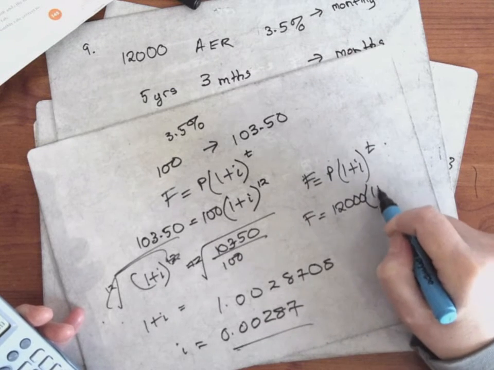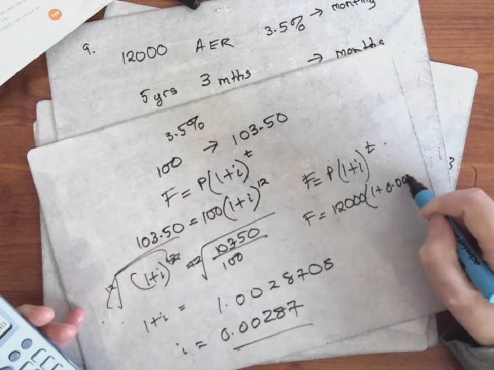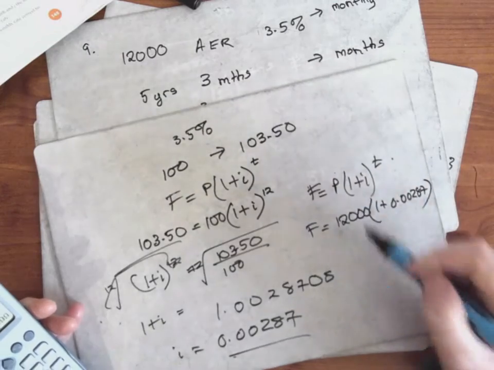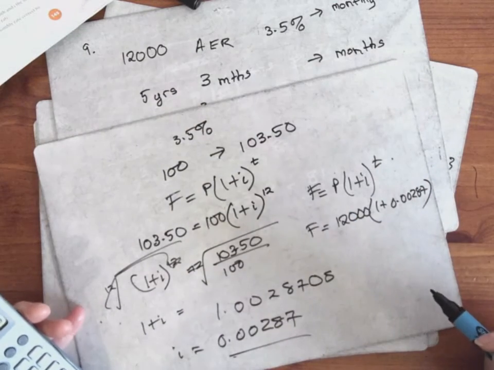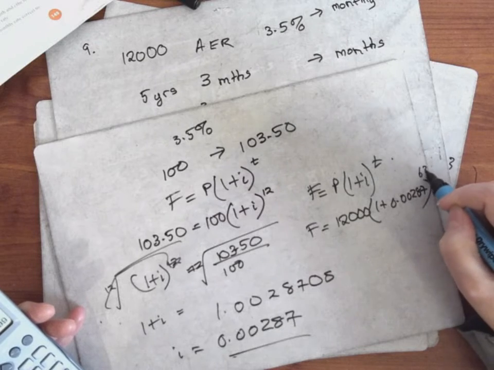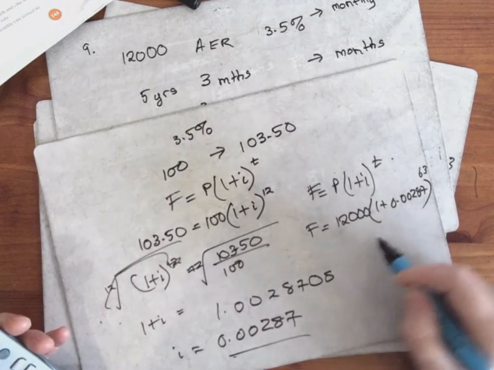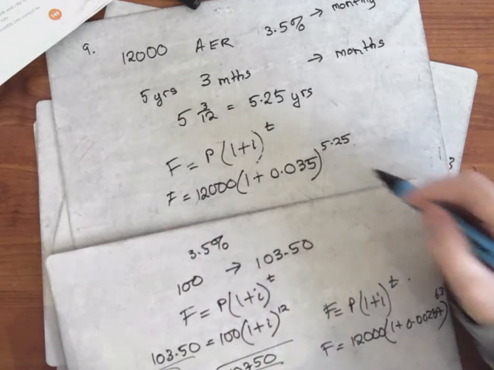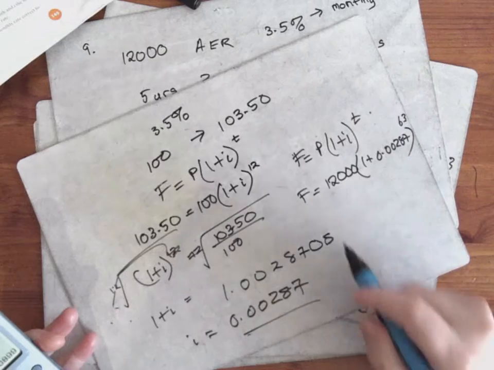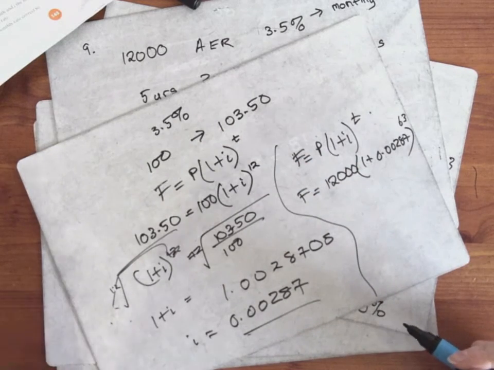And it's 1 plus 0.00287. And the time is 5 years and 3 months, which is 5 12s are 63 months in total. So into the calculator with that then. Okay, so you get the exact same answer there as you would up there. Sometimes you have to go down the monthly rate route though. Okay, is that alright? Yeah, thank you.